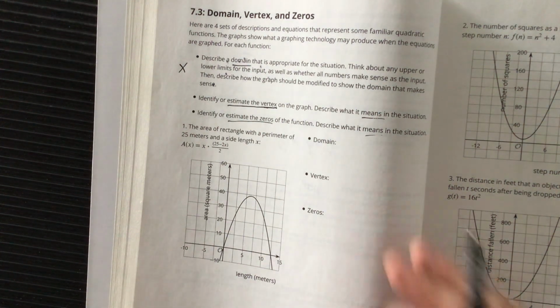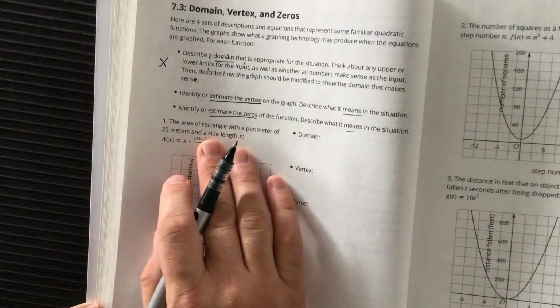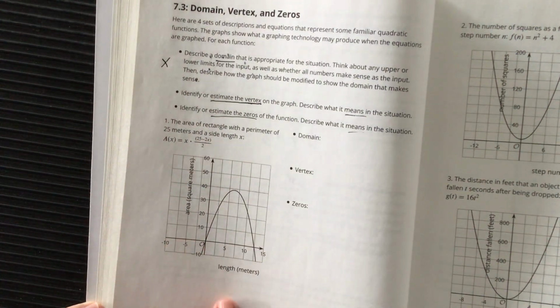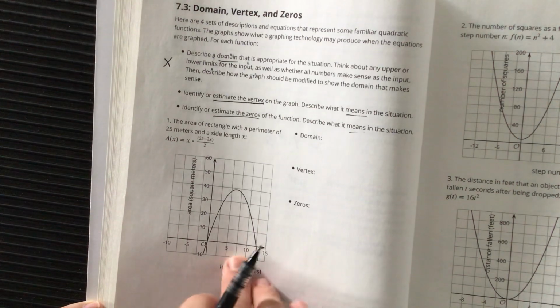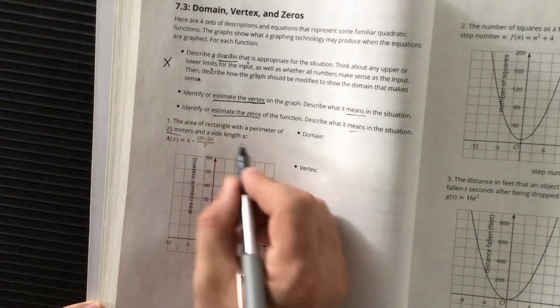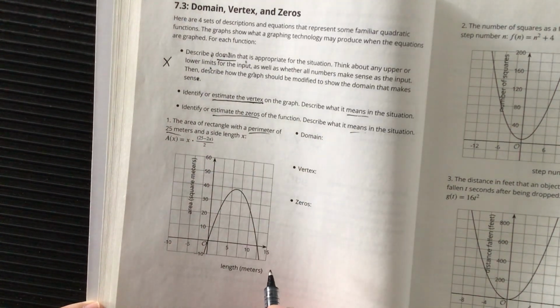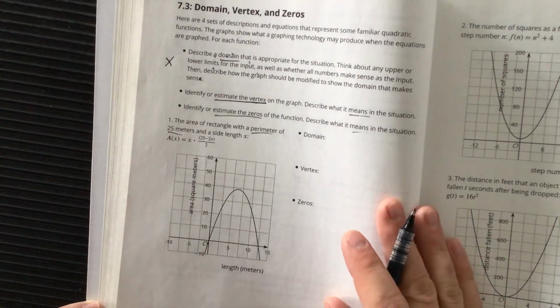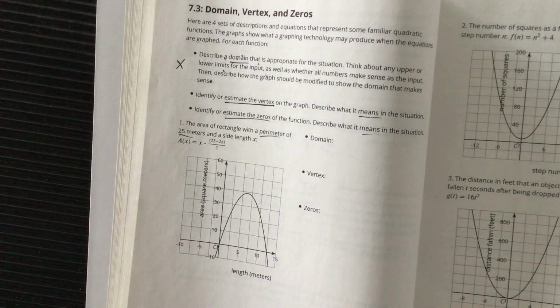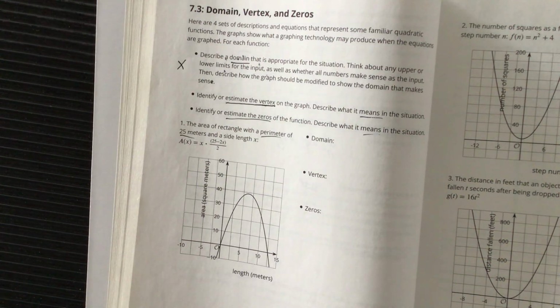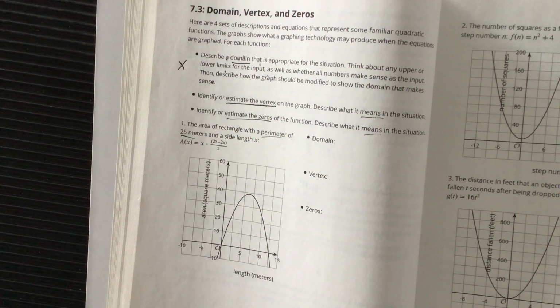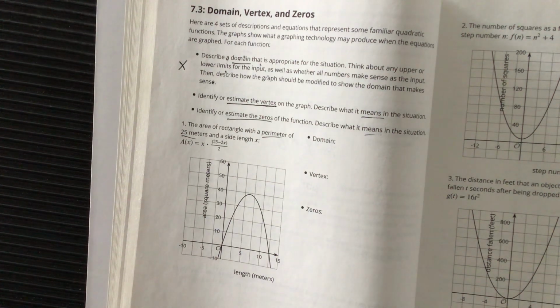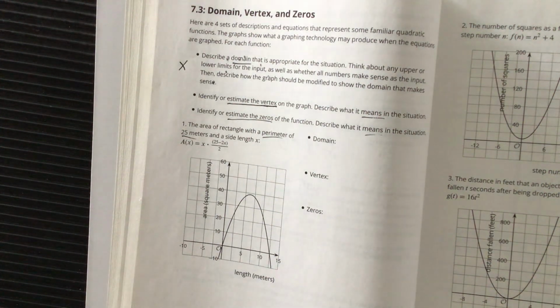So question number 1 says identify the area of a rectangle with its length. Okay, so it has a perimeter of 25. Graphing the area up and down. Side length is the x's. So domain. If it has a perimeter of 25, what do you think the range of our domain is for length of a rectangle?